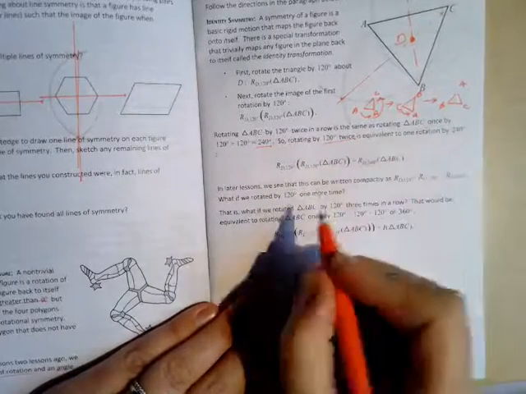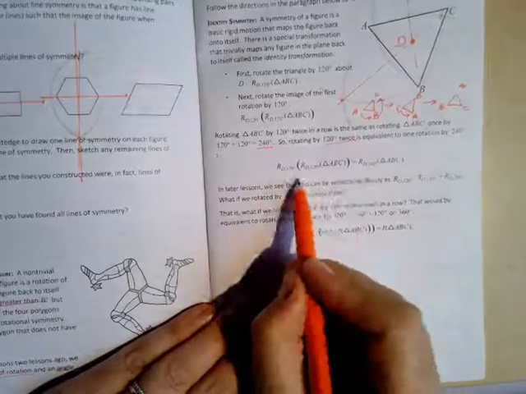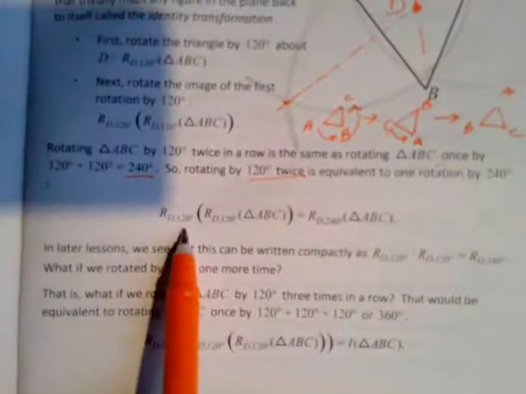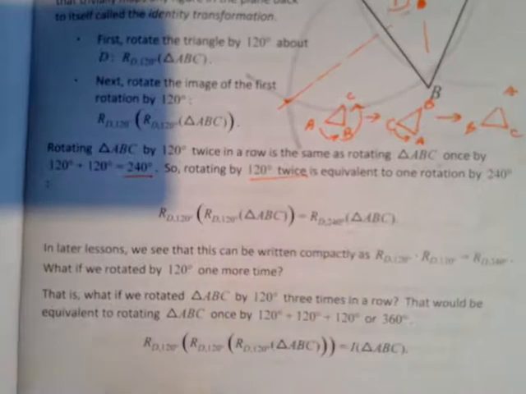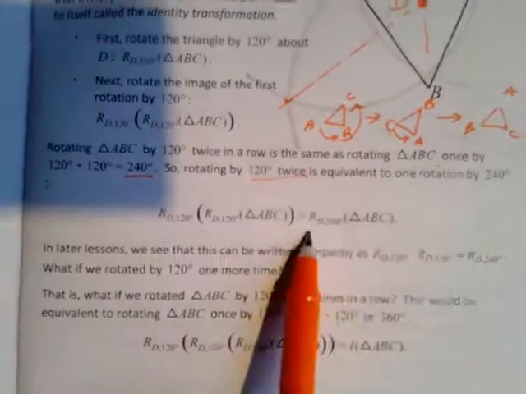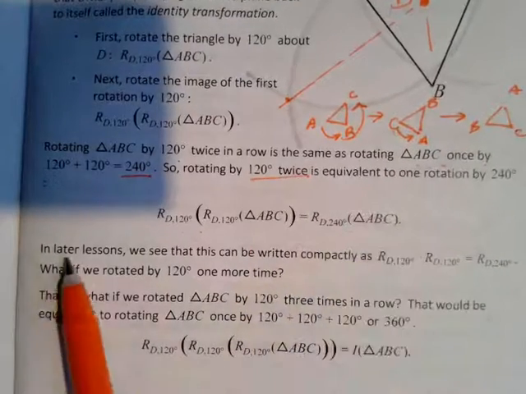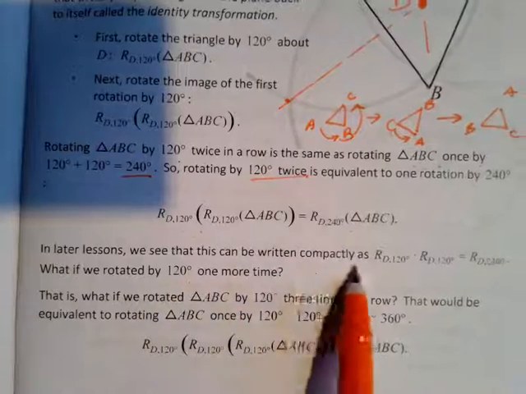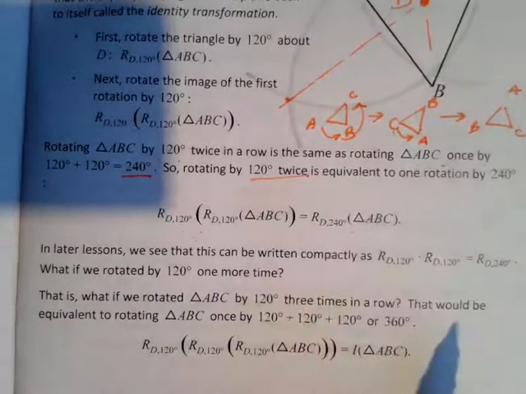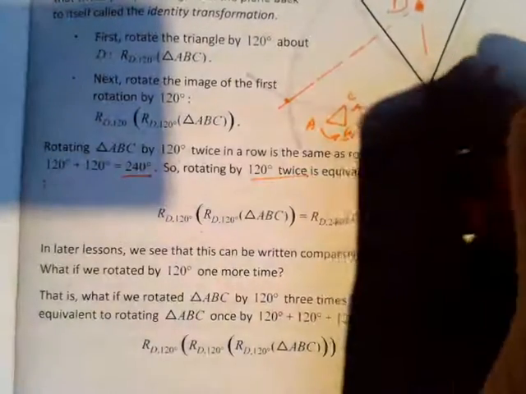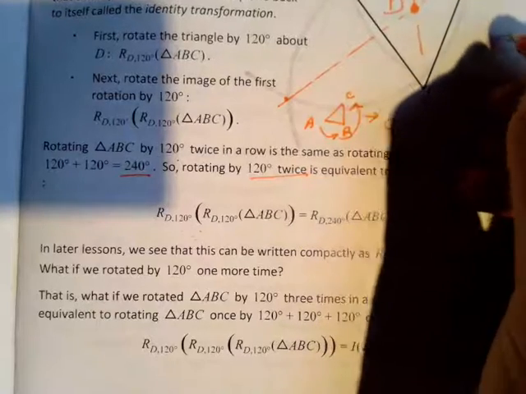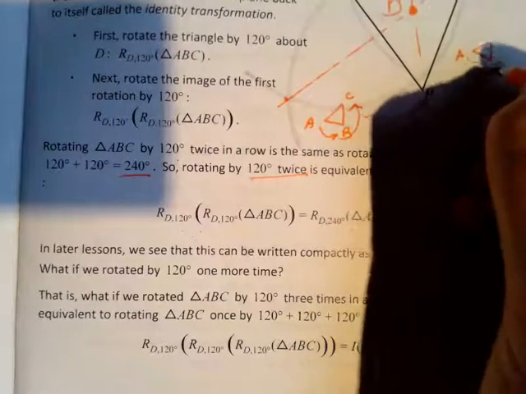Notice this is how we would write it in formal notation, where rotation around D by 120 of rotation around D of 120 of triangle ABC is the same as the rotation around D by 240 of ABC. In later lessons, we can see that this can be written more compactly by making this kind of a multiplication thing. Now, if we rotated it one more time, so everything moves another 120. So A would come back to here, B would come back to here. We've gone back to the original.